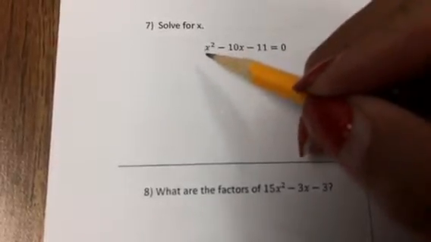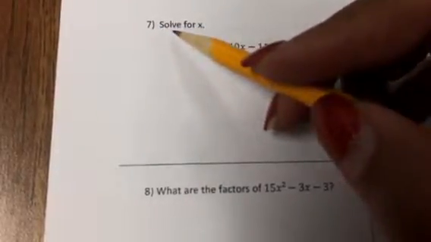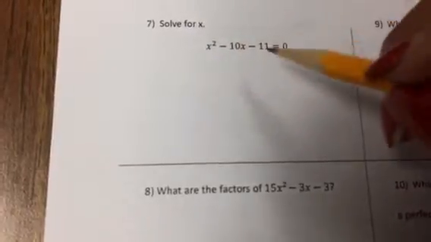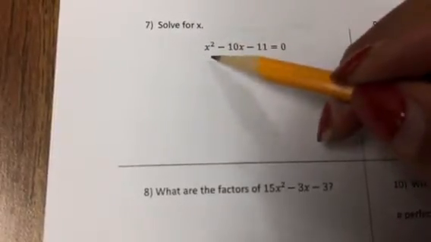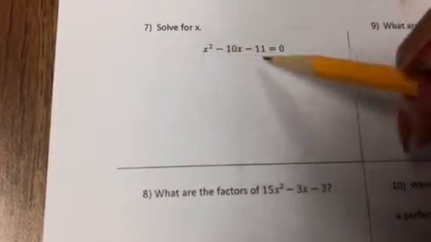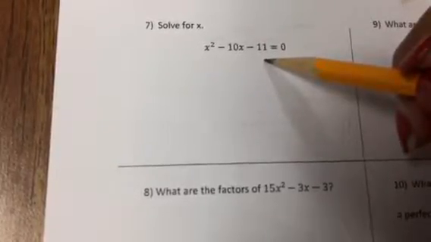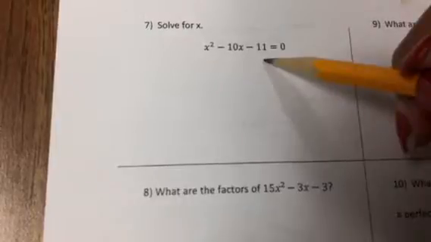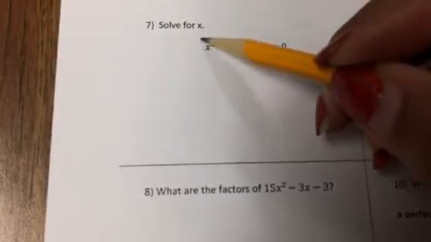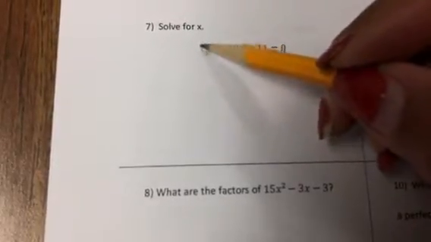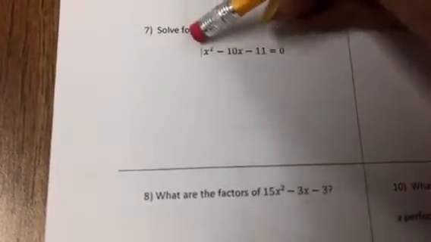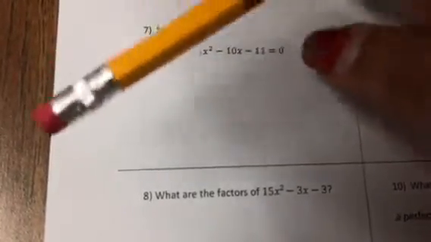So anyway, I've got number 7 on page 2. It says solve for x. So the first thing I do is I look at the problem. I say, oh look, it's got 3 terms. That means that I can either factor or use the quadratic formula. And I noticed there's really no number right here, so it's understood to be a 1.